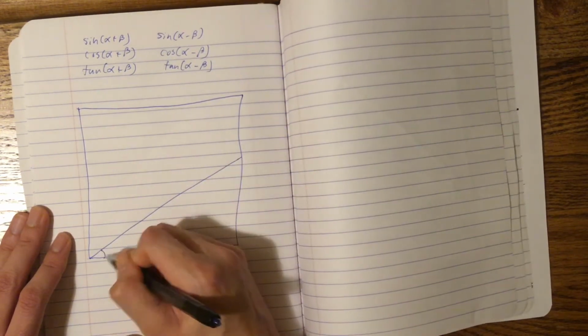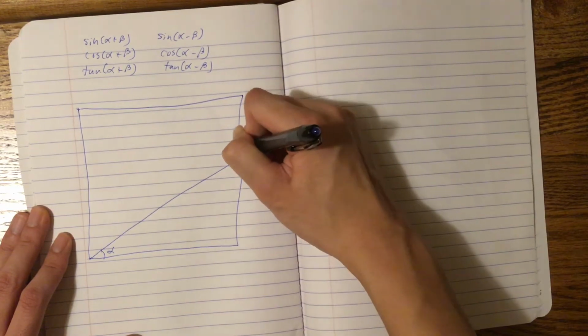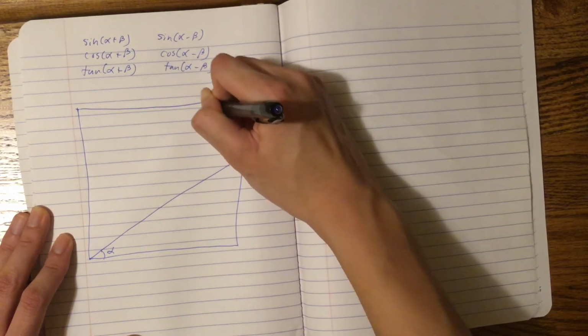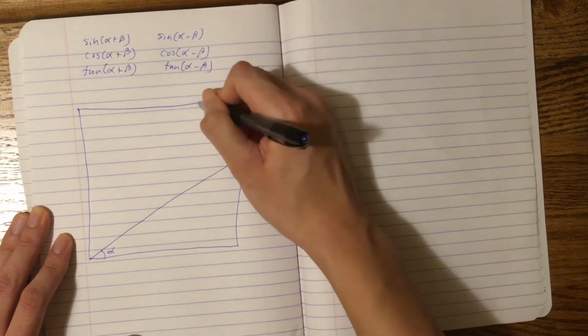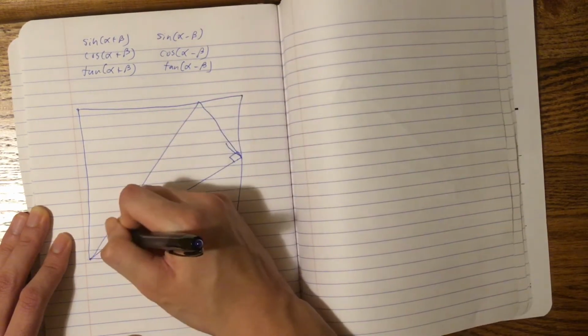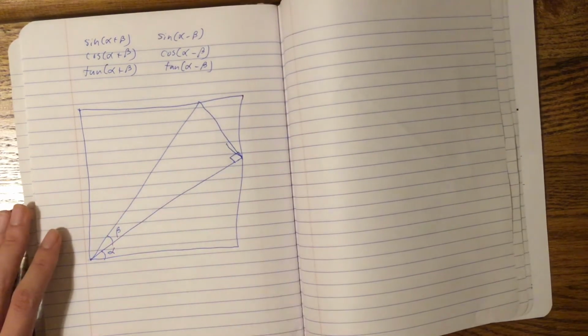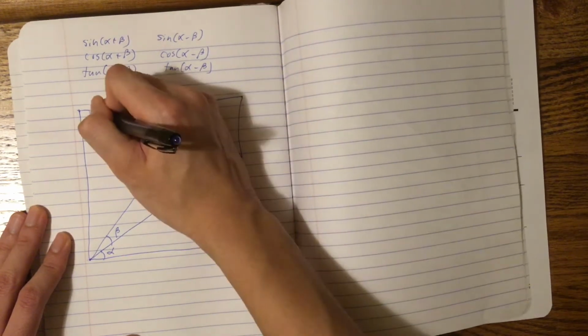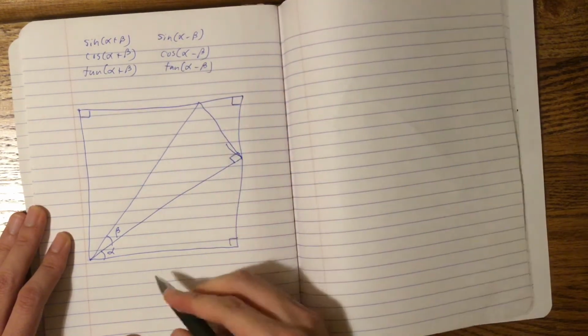Let's make this an angle of alpha. Let's make this a 90-degree angle. Let's make this angle beta. And let's make these all 90 degrees. And now we can start.